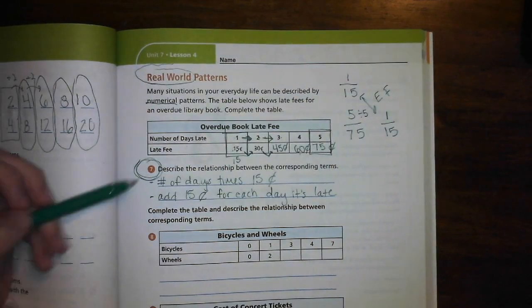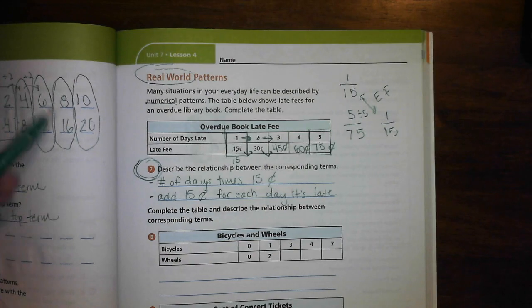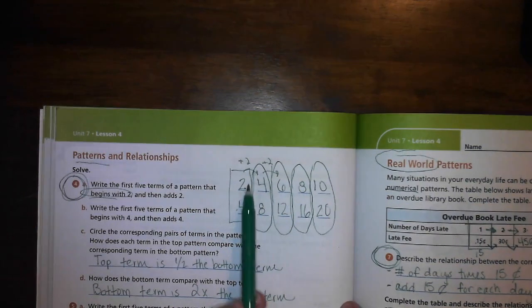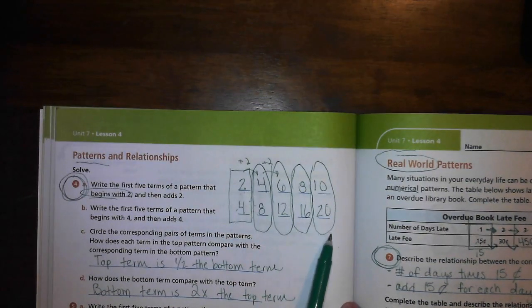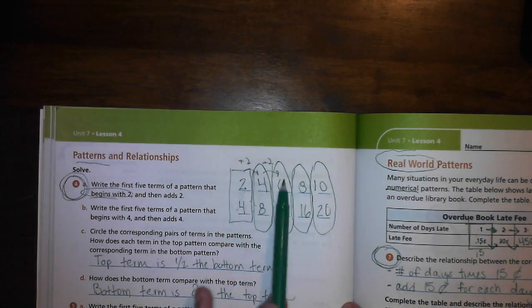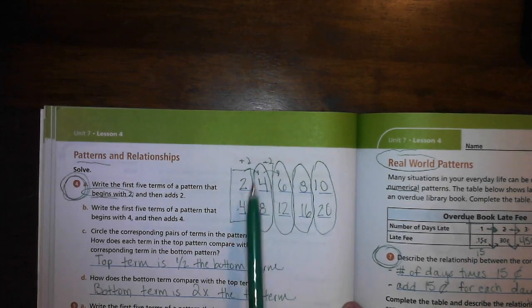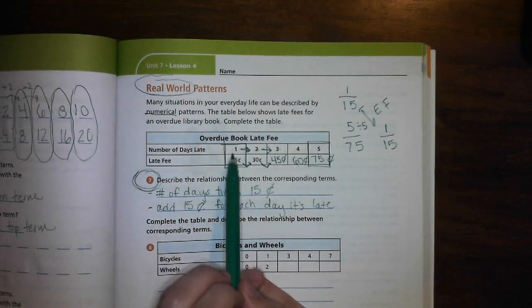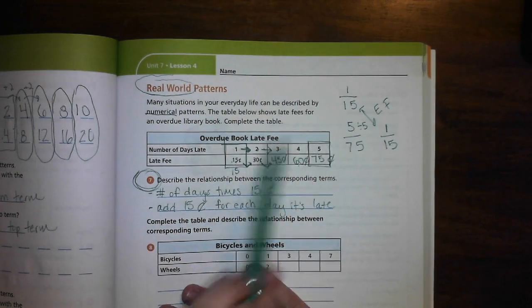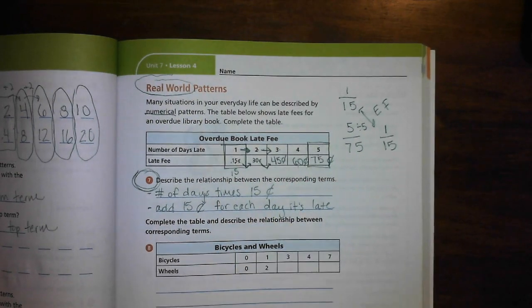They mean the same thing. So this is just like what we had here. These, if you looked at them as fractions, were all forms of 1/2 because we skip count the same for the top and then we skip count the same for the bottom. The same happened here. We went up by 1 and then we went up by 15.